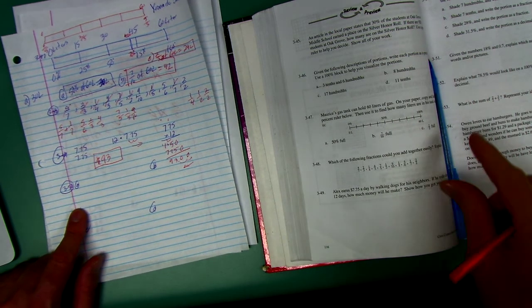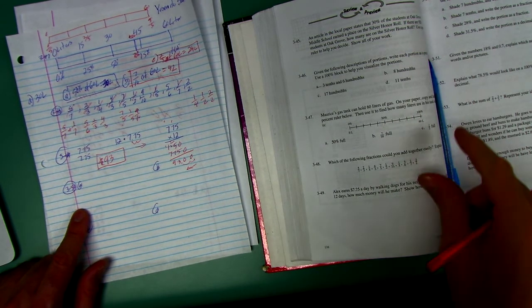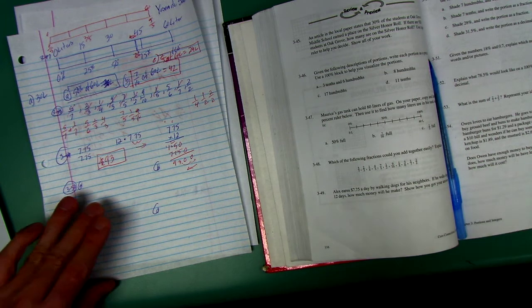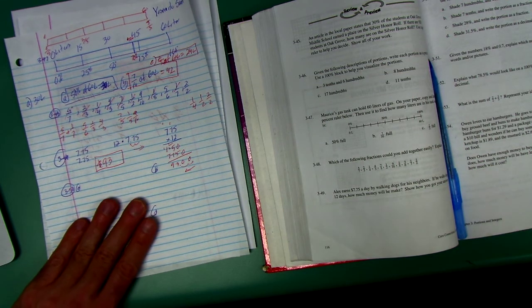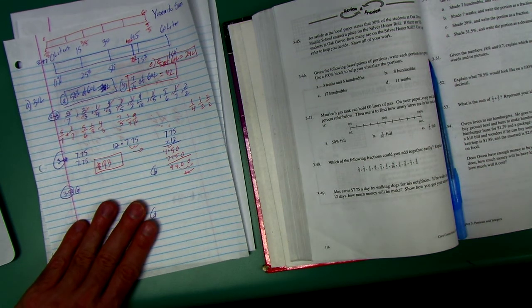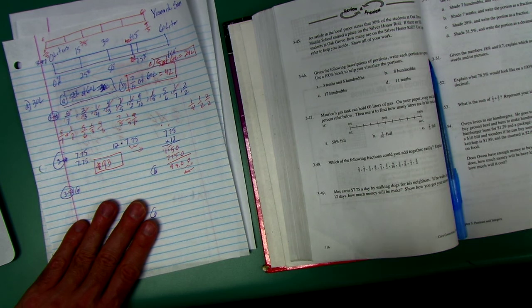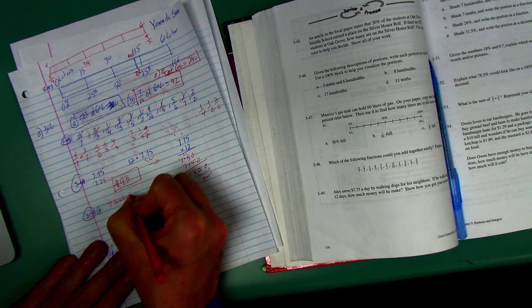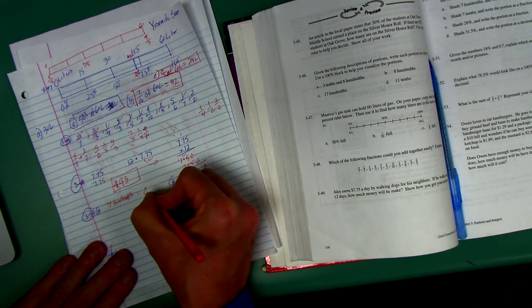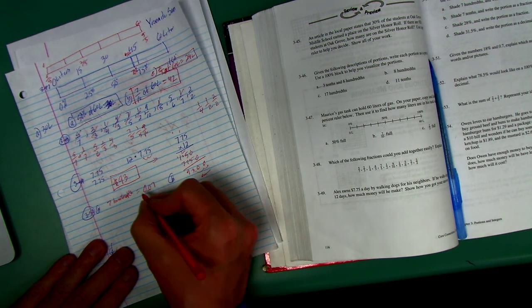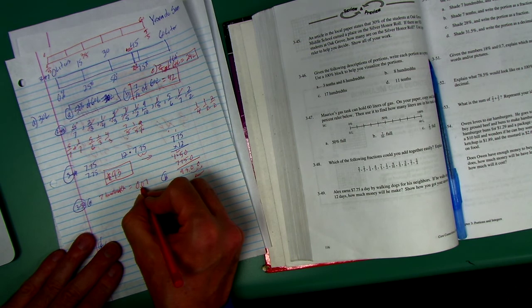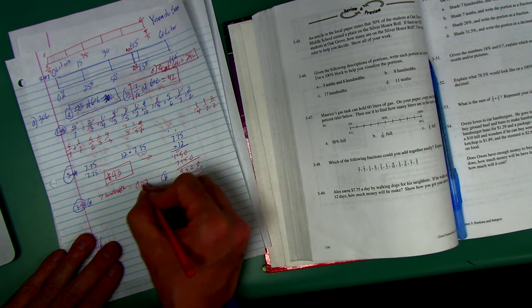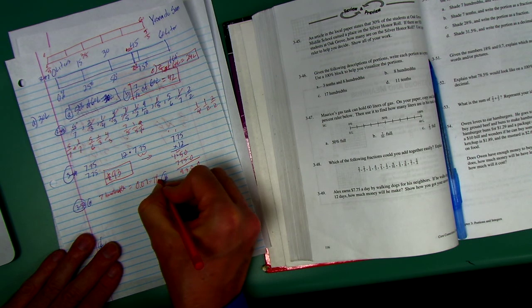All right, on to 350. Again, we're using the hundreds, the percent thing, to shade in 7/100ths. Okay, and write it as a percent. So 7/100ths. You'd write that as a decimal, 0.07. And to go from decimal to a percent, you move it 2 spots that way. So that equals 7%, like that.